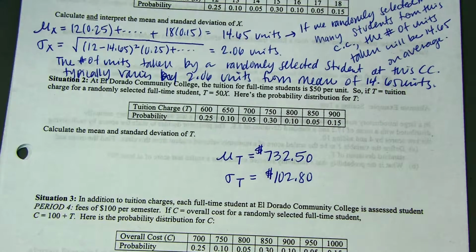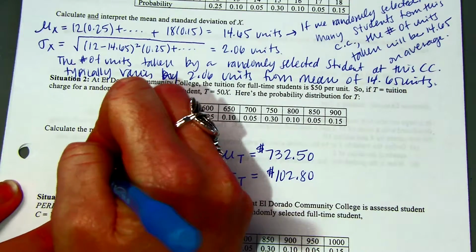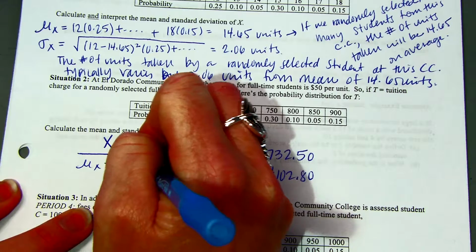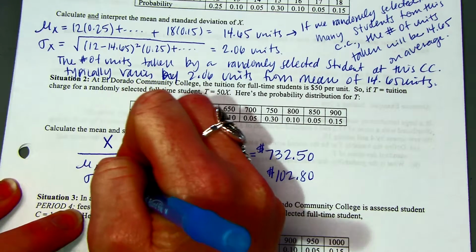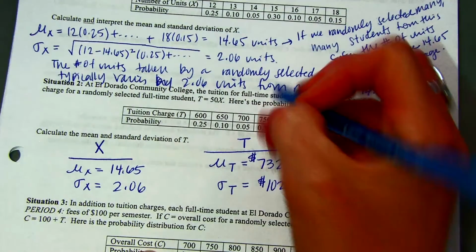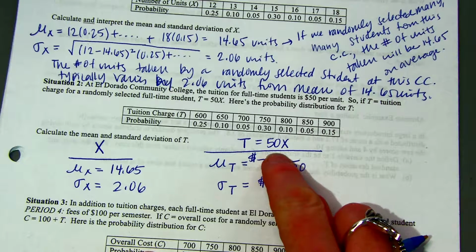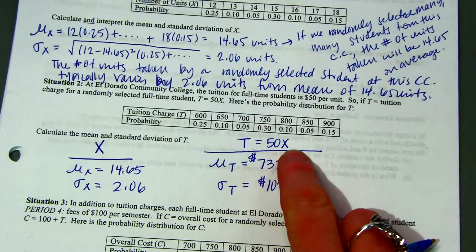We've actually talked about this before. We talked about it way back in chapter 1 when we were talking about linear transformations of data. So our original random variable had a mean of 14.65 and a standard deviation of 2.06. We then created a new random variable, which was essentially what we call a transformation of my other random variable. I'm multiplying 50 times the random variable x.